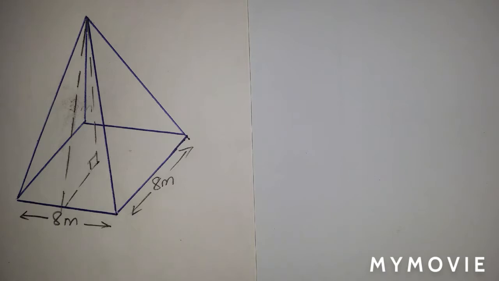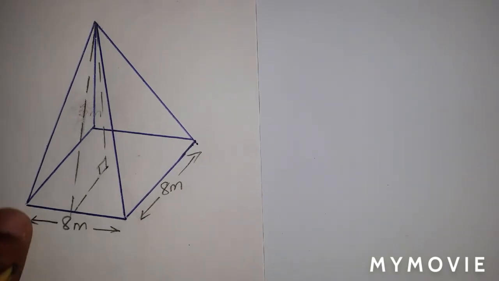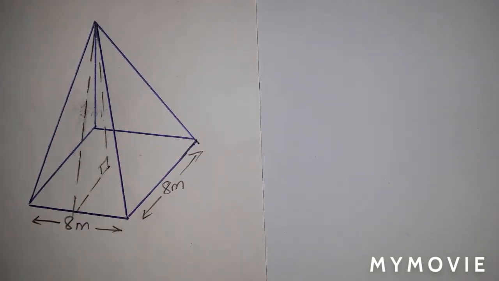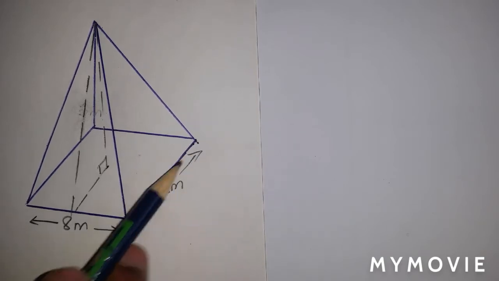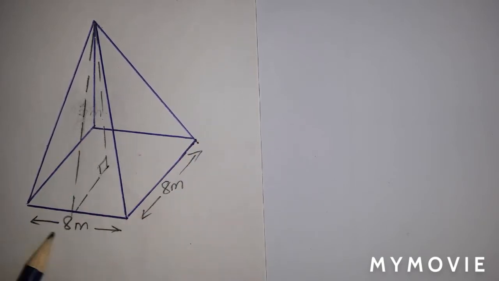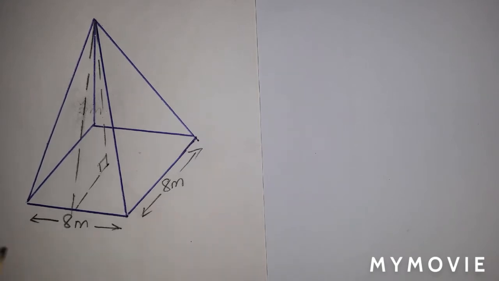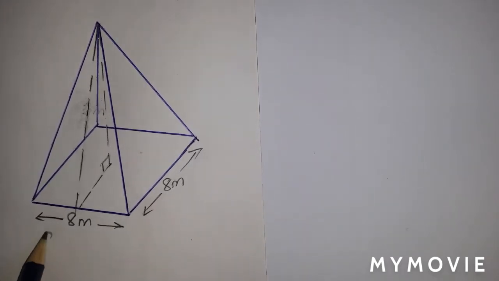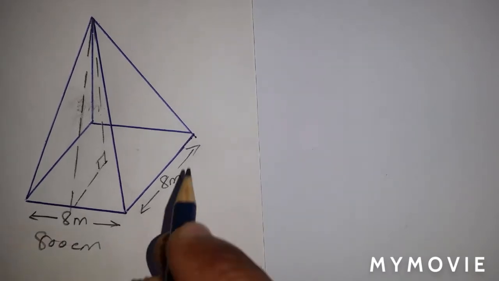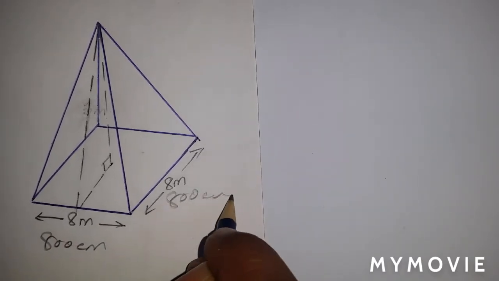Alright guys, so we're just looking at question 2. We have a square-based pyramid, and the dimensions of the base, obviously it's a square, so if one side is 8 meters, then the other is going to be 8 meters. Just bearing in mind right away that 8 meters is the same as 800 centimeters if we require this.